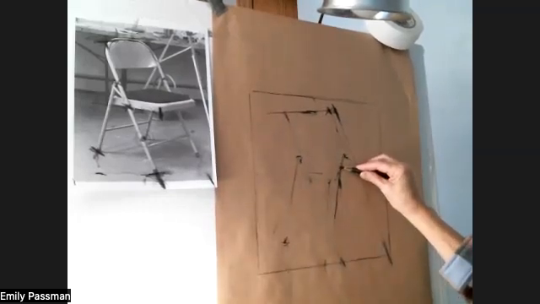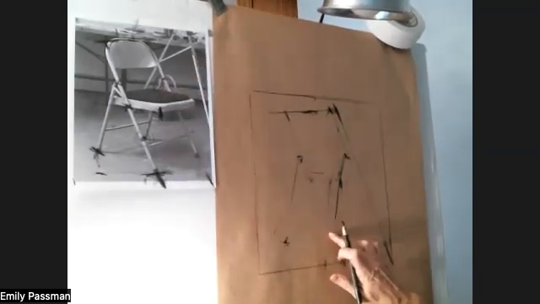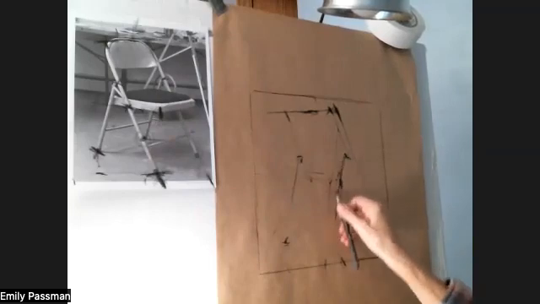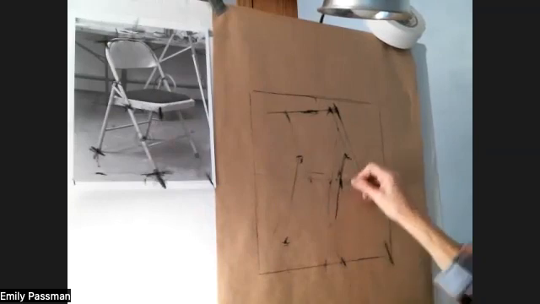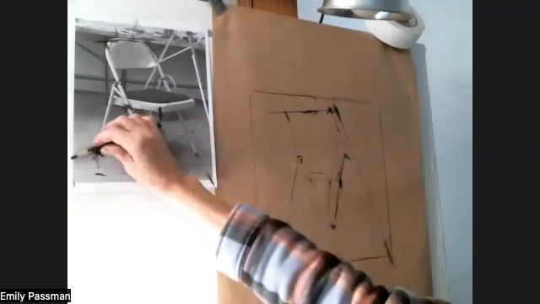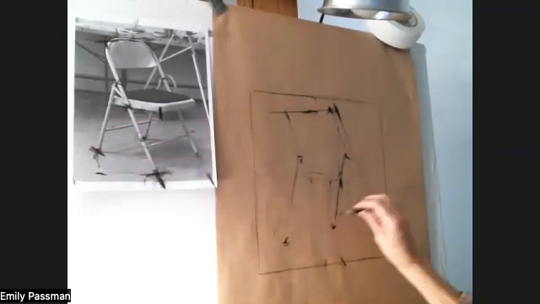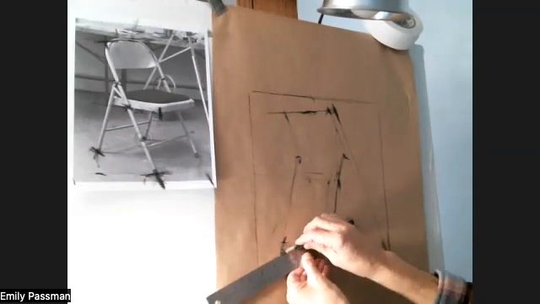Okay, how far from here to the back of the seat? Well, first of all, let's find this back leg. The back leg, we decided, comes right where it hits this, and we moved this down, so it's about right here. But do I have this angle correctly? That looks a little off to me, so I'm going to push this down a little bit.